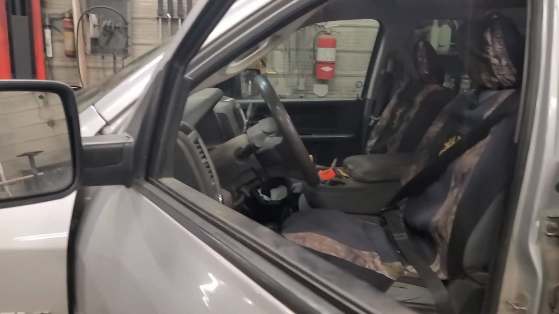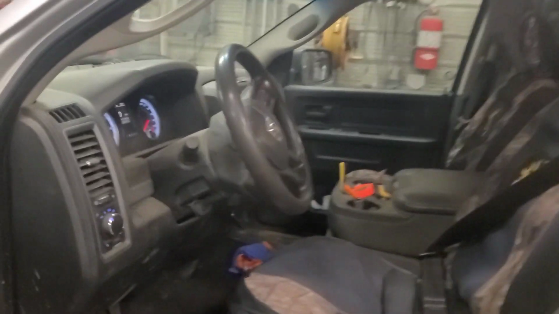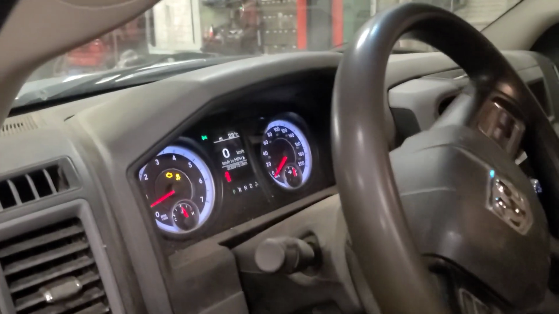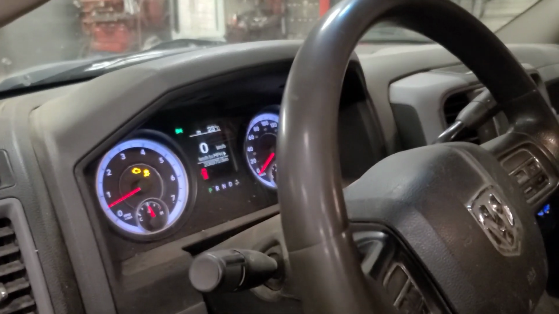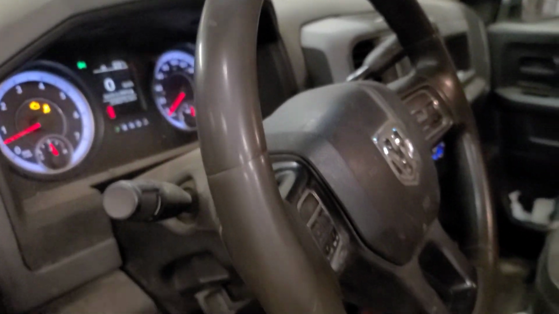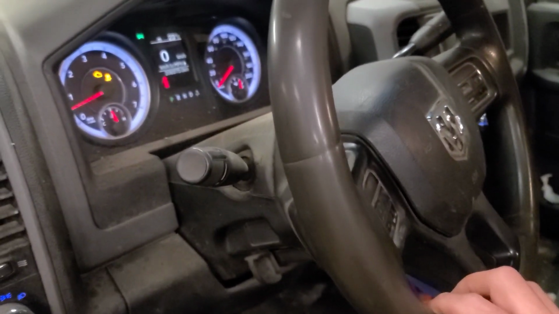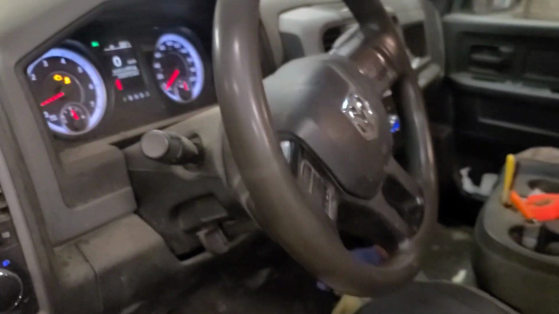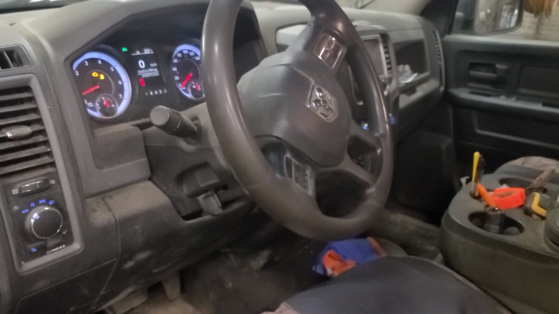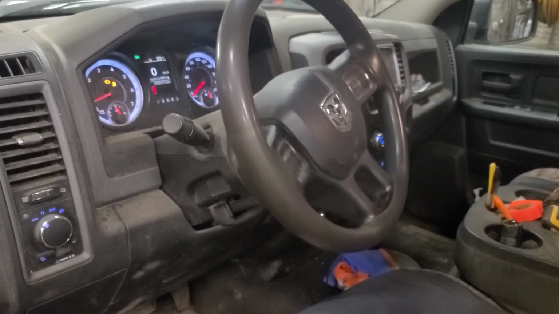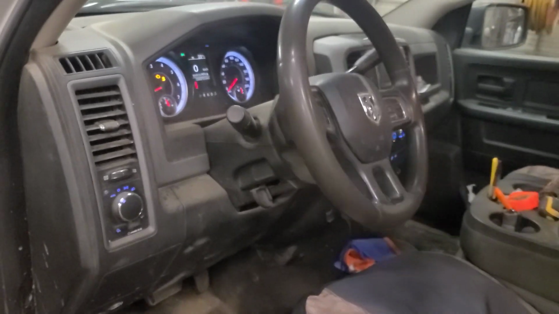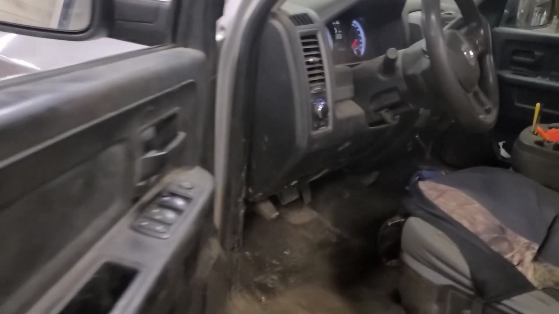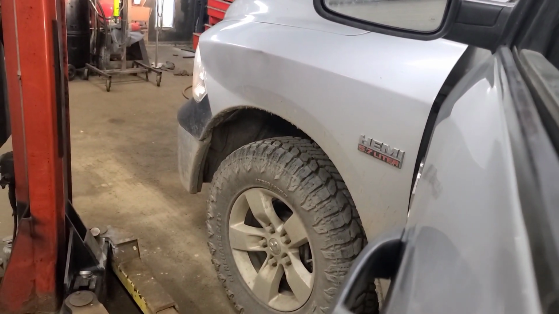Now you can stop it. You can stop it. But if you just give it a little motion, it starts into this. It actually gets pretty aggressive. You can see the steering wheel back and forth.